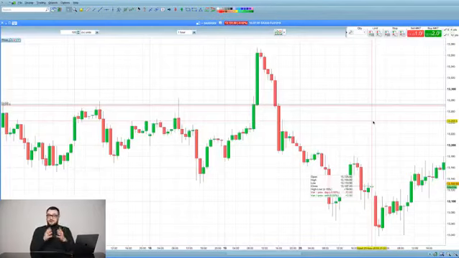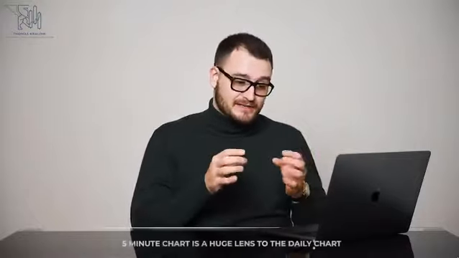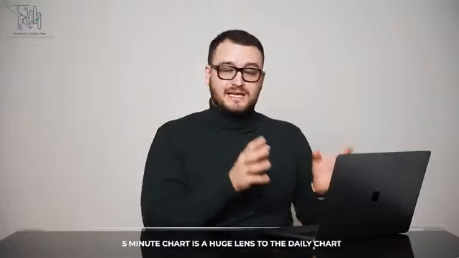So this is okay. If, for example, you're trading a daily key level and you're using a 5-minute chart as your entry chart, then this kind of false break will look humongous, incredibly huge. It will look like half of the day the market was moving up and half of the day it was moving down. But in reality, it was just a really small false break in the daily chart. So remember the concept of the lens. The 5 minutes is a huge lens to the daily chart.